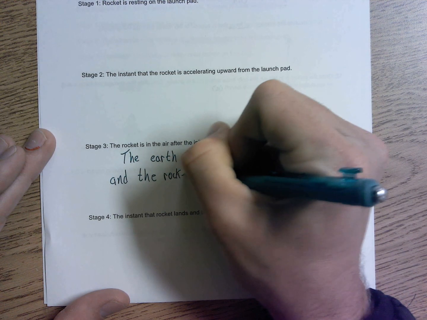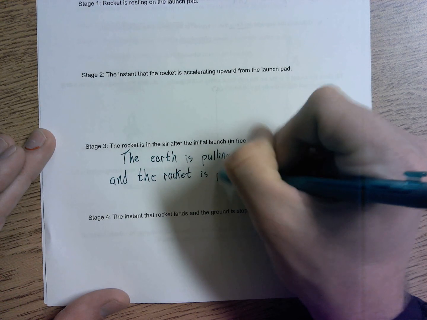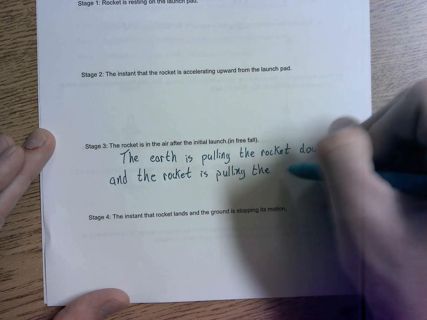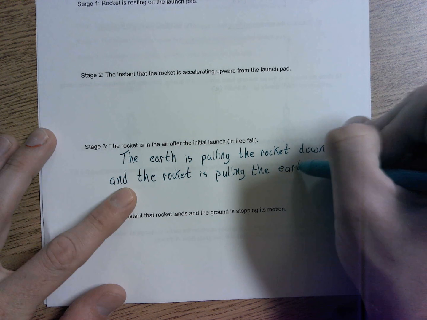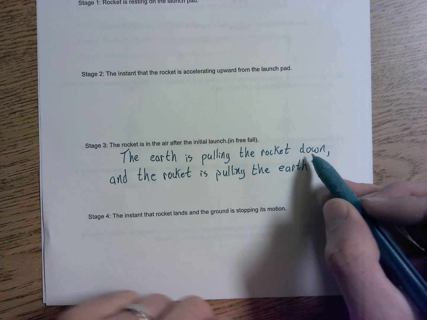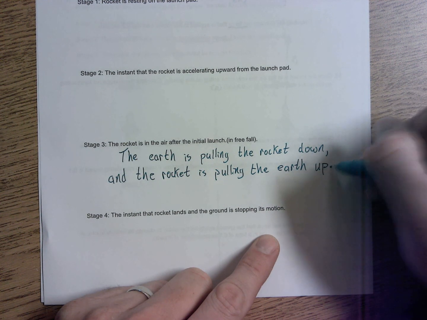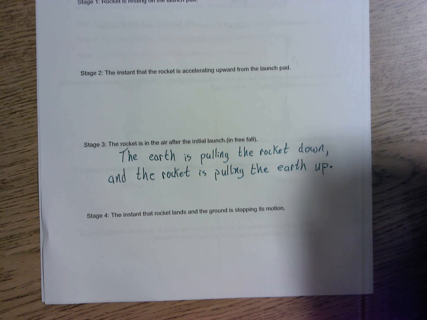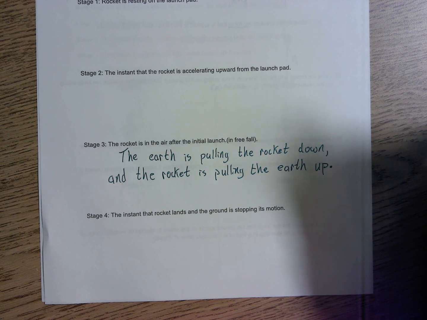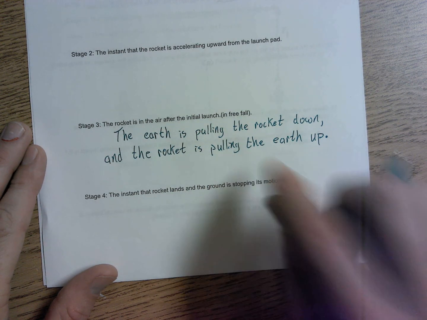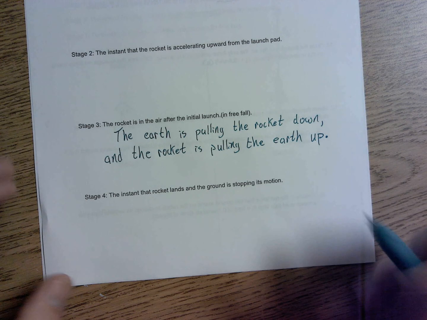Rocket is pulling the Earth, not down, right? The rocket's not pulling the Earth down, it's pulling it up. Now, it's with such a small, tiny force that it doesn't end up doing anything, but it still is the action-reaction pair. Okay?